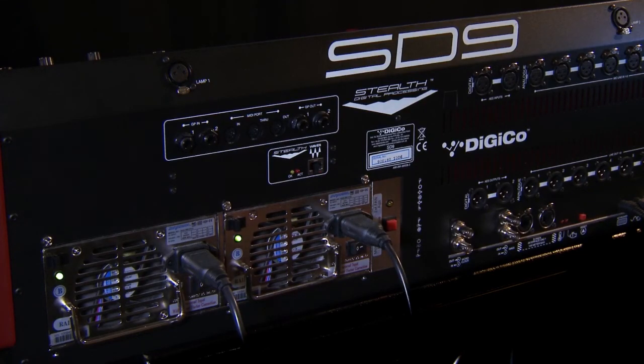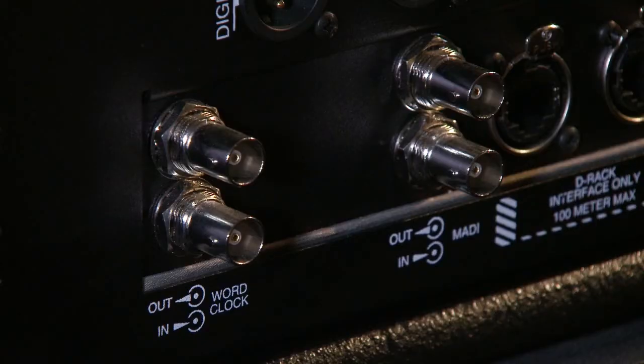Along the bottom are the connections for remote racks and word clock. There's standard word clock in and out on BNC connectors, and you'll need this for clocking external gear to the desk or integrating the desk as part of a larger system.